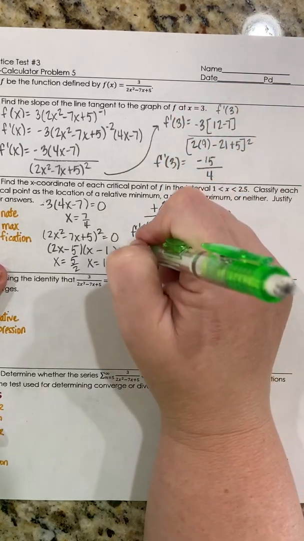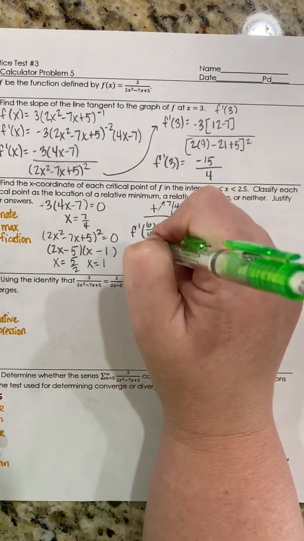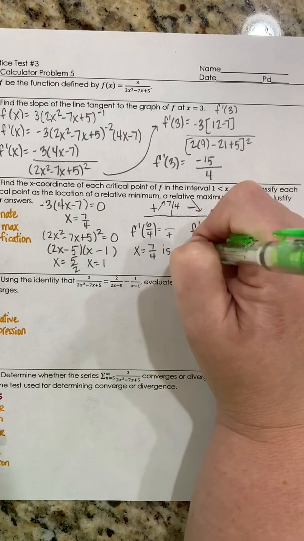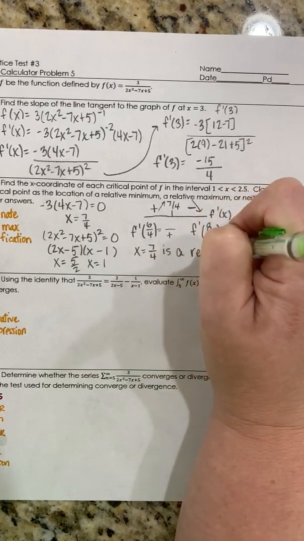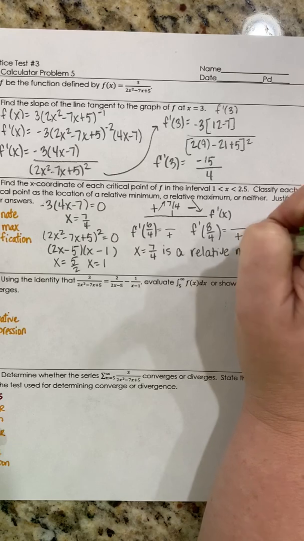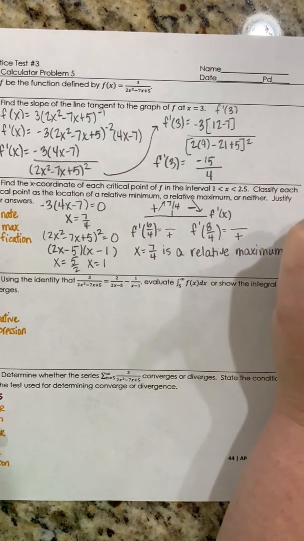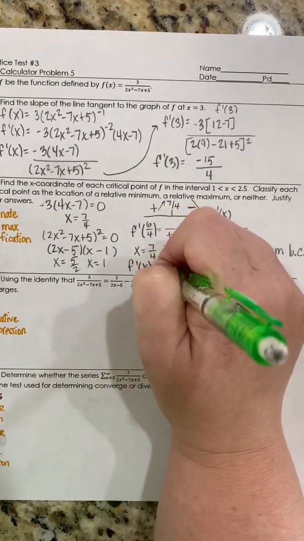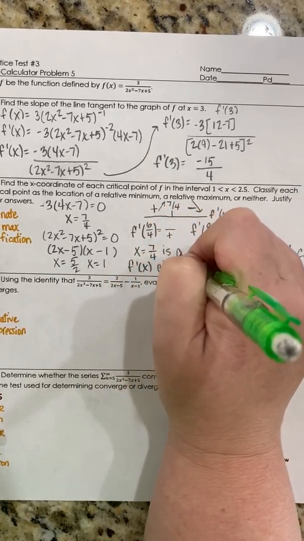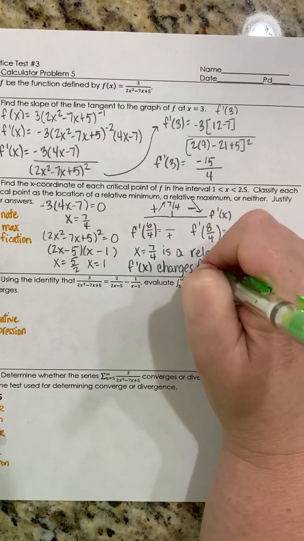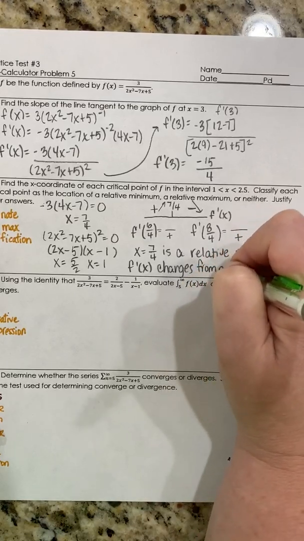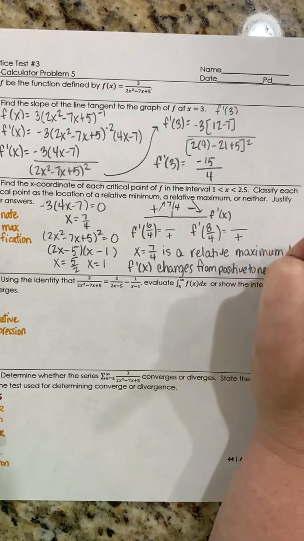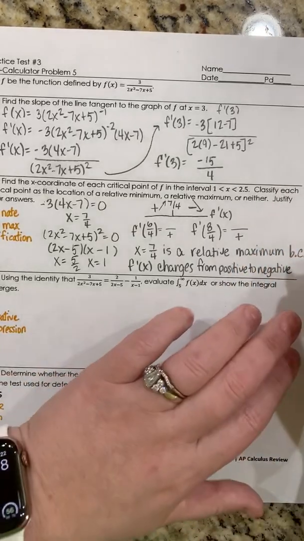So that means x equals 7/4 is a relative maximum because f prime of x changes from positive to negative at that point.